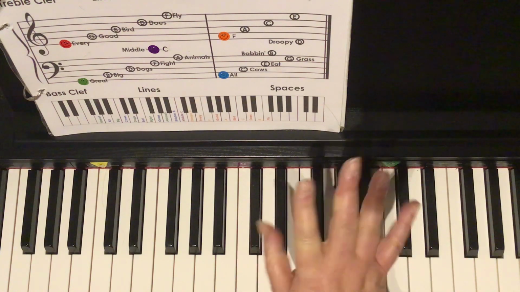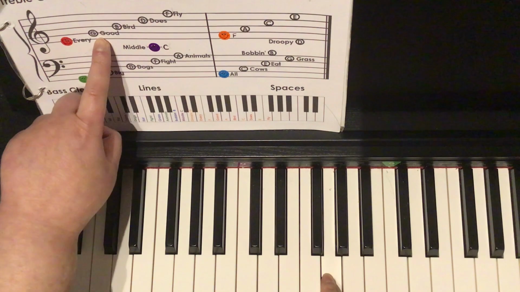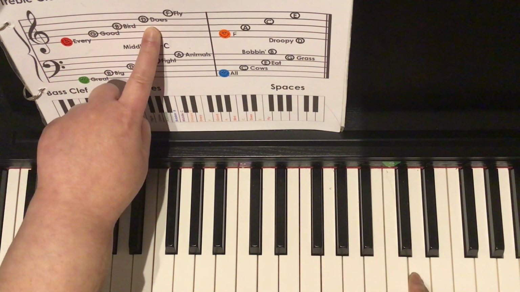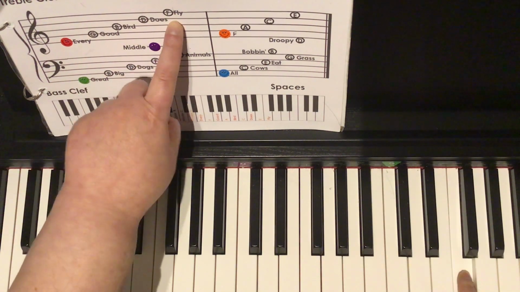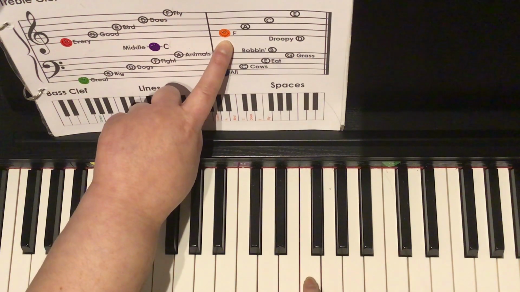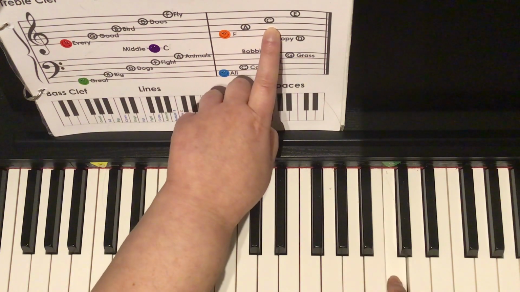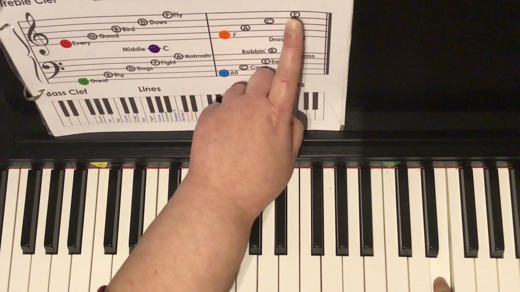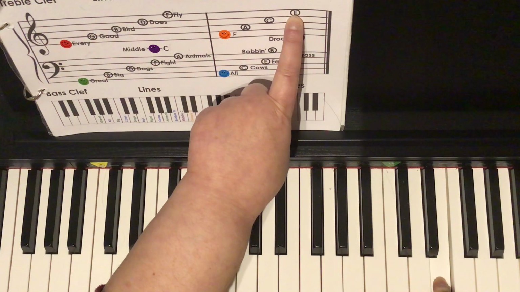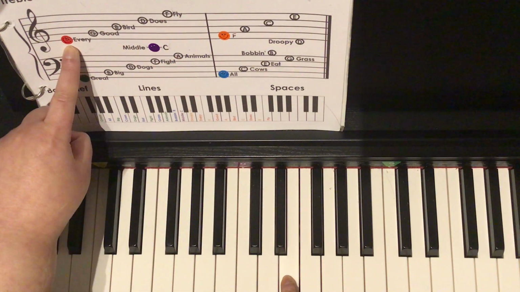Let's take a look at the treble clef. Every good bird does fly. That's the high F line. Jump down an octave for the F space. That's a fourth above the middle C. F space. A space. C space. E space. That's the high E. E space. E line.